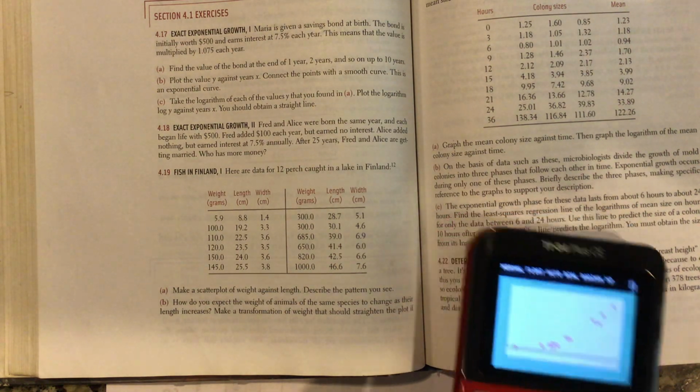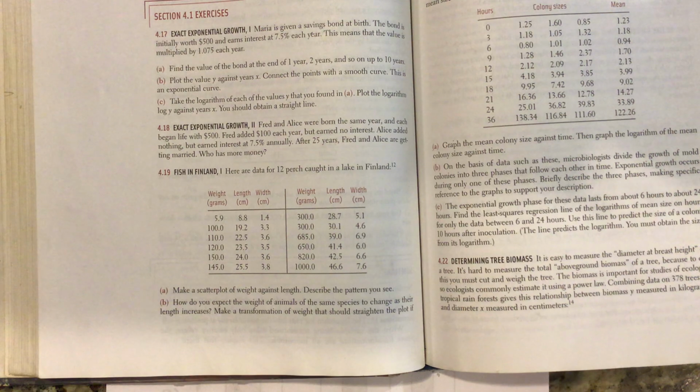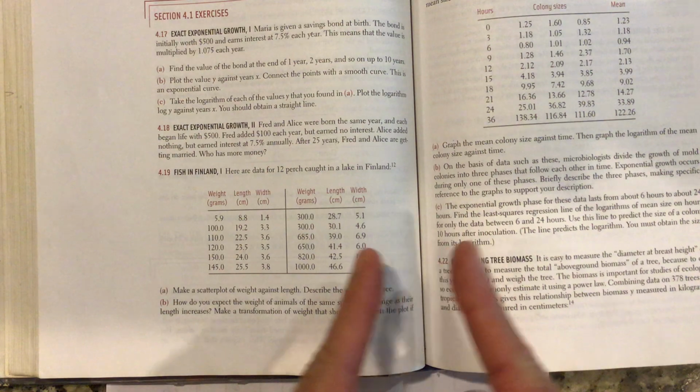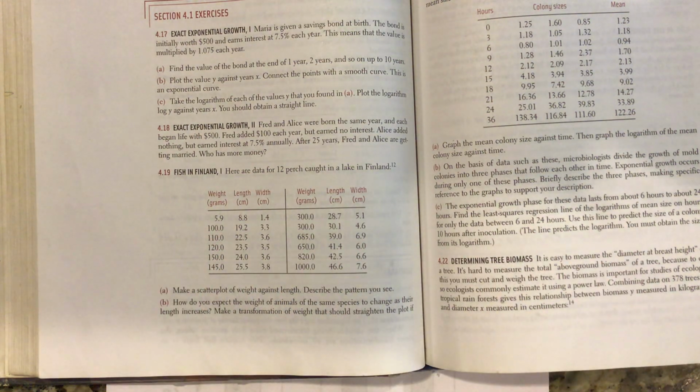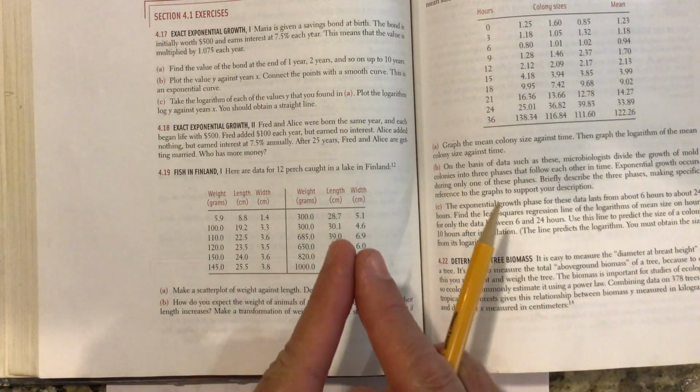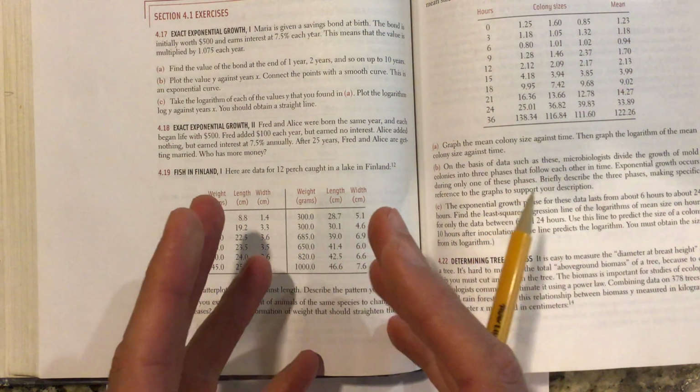Okay, part B. How do we expect the weight of animals of the same species to change as their length increases? Okay, well, think about weight and think about length, right? Length is governed by one dimension, right? But weight will increase based on total size, right? It's more like a volume thing.